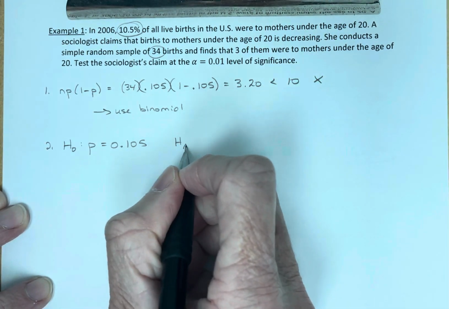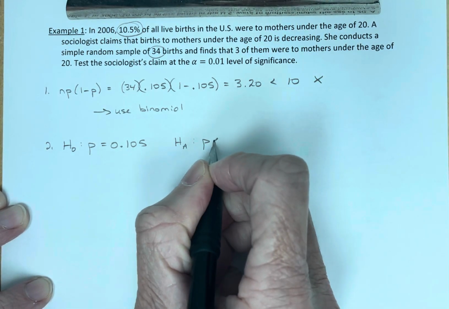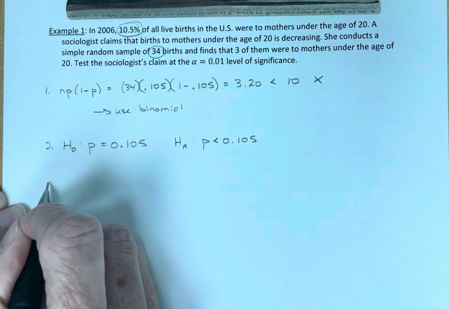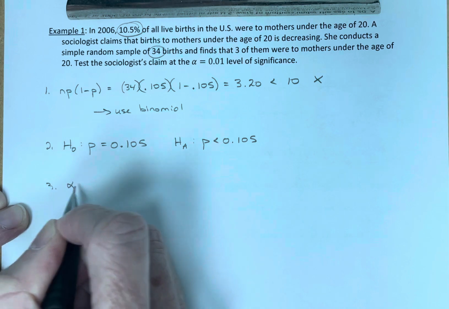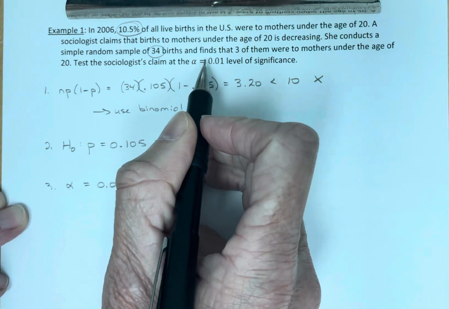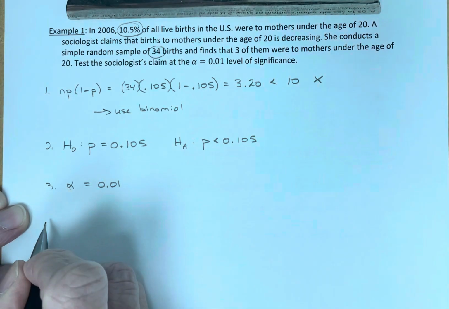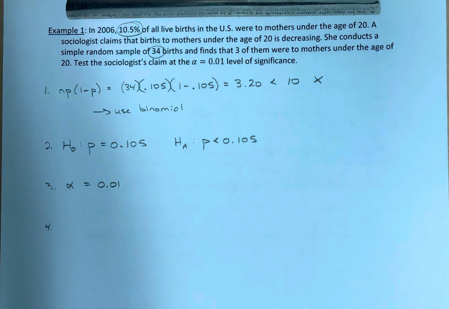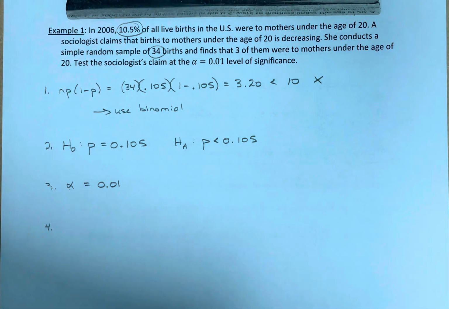So the alternative hypothesis is p is less than 0.105. Three, our significance level is alpha equals 0.01, told right here to us. Four, let's go to StatCrunch and see what we get for a p-value in the binomial distribution.